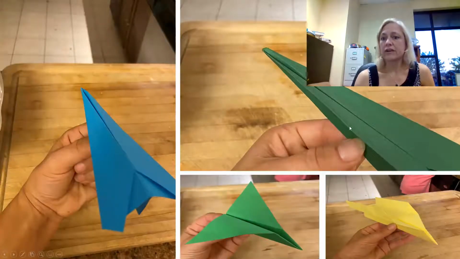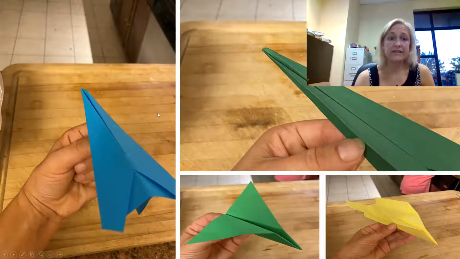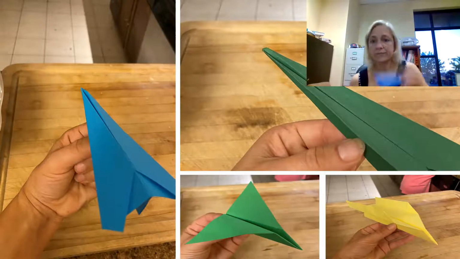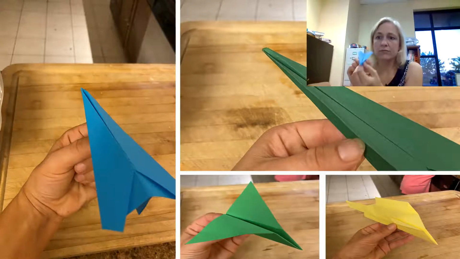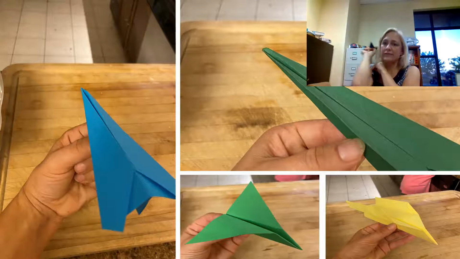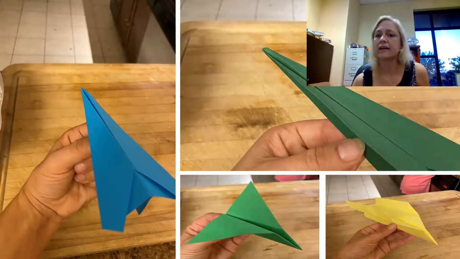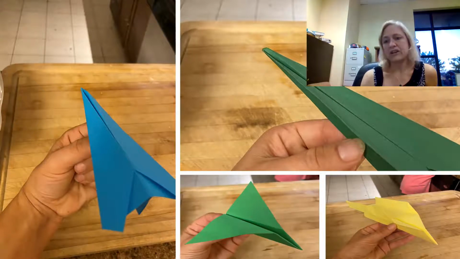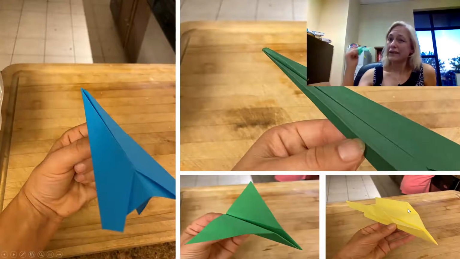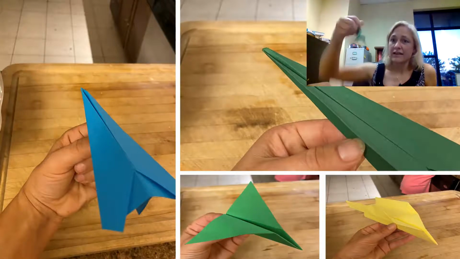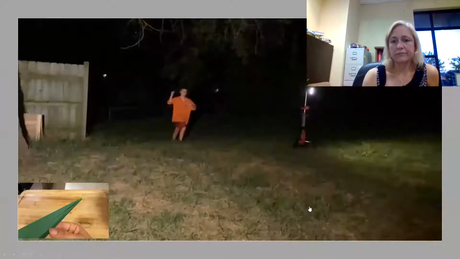Okay, so let's check this out. The dark green airplane here on the top and this blue airplane here on the left are considered dart planes, much like this one here. As you can see, they have a sleeker, nice design that makes it easier for them to cut through the air. And then you have the gliders down on the bottom, the small green one and the yellow one. They don't cut through the air as easily, so they don't go as far, and they end up tumbling and falling to the ground.